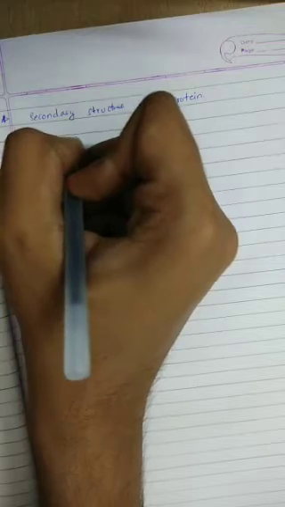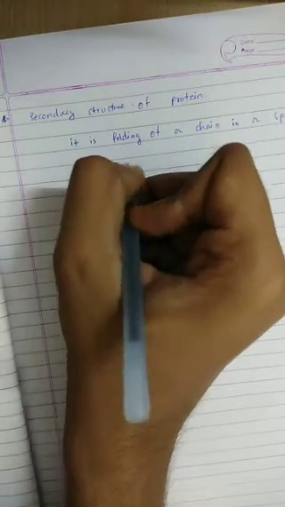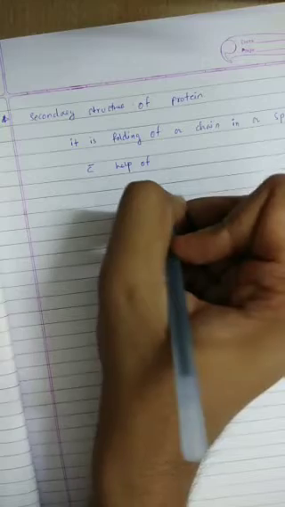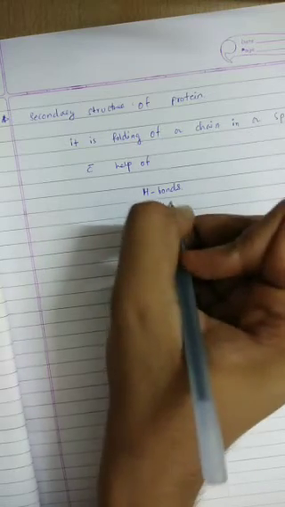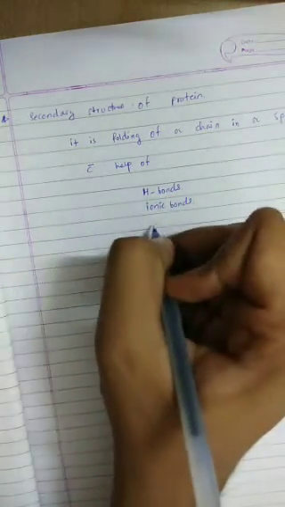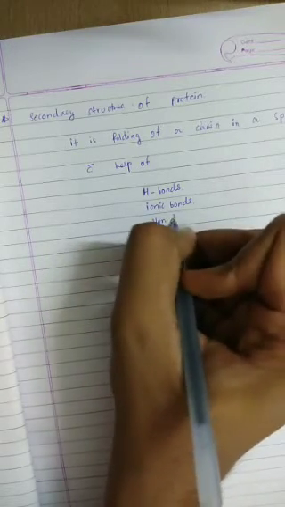Now, the secondary structure of the protein is the folding of a chain in space with the help of hydrogen bonds, ionic bonds, and van der Waals forces.